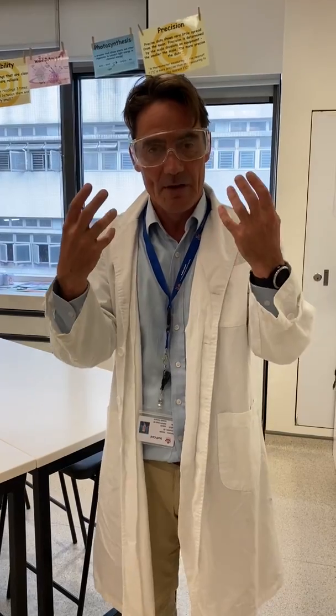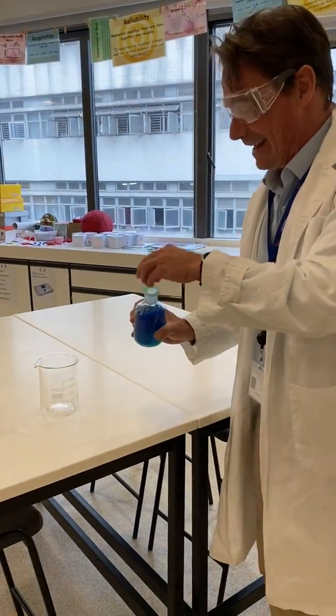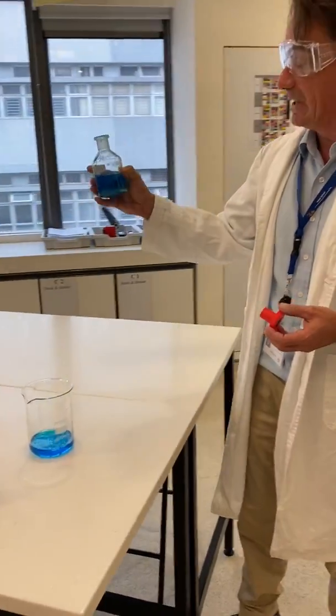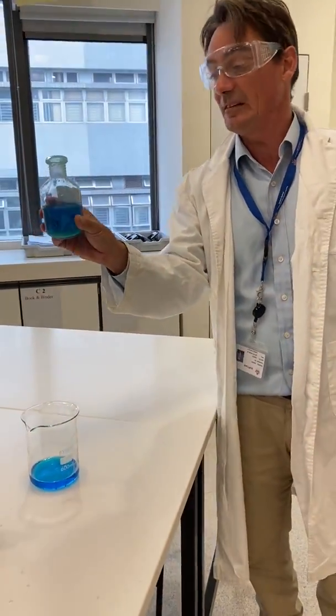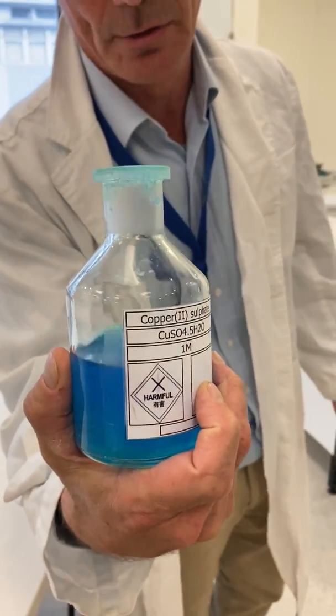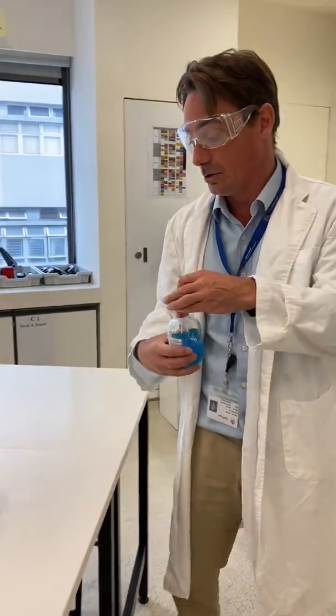bit more time talking about complex ions and different types of complex ions. And I'm just going to do a very simple one to start with. We've already come across this guy. This is the hexaaquo copper 2 ion, always blue. It doesn't really matter at all what this is. It's actually copper sulfate, but it could be copper nitrate, it could be copper chloride.